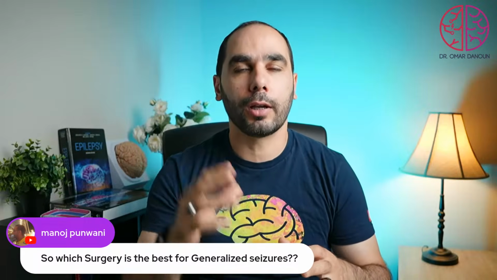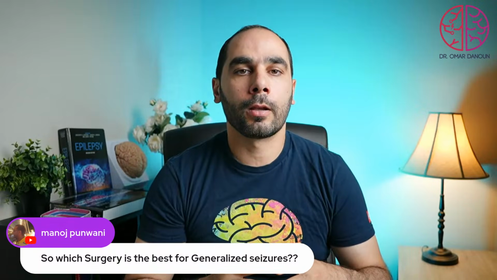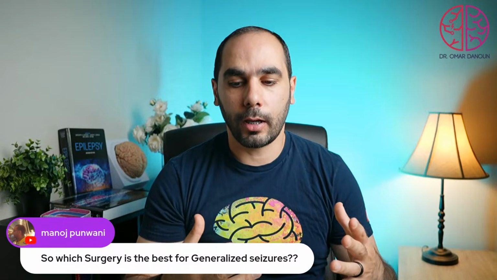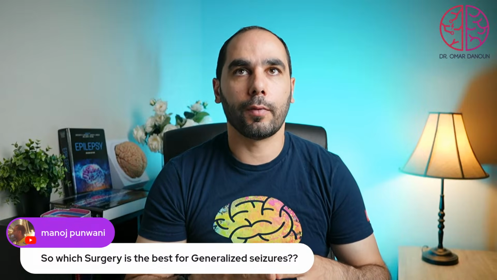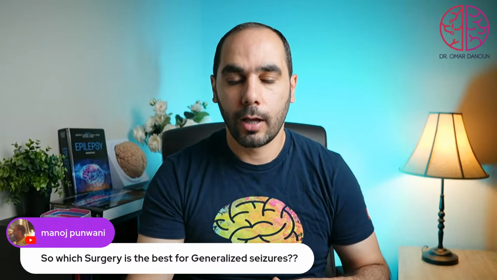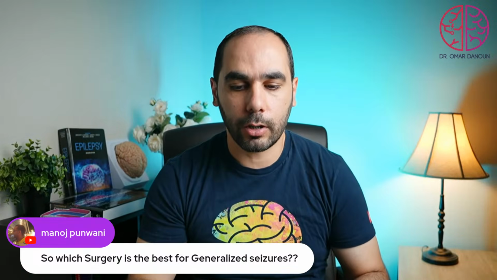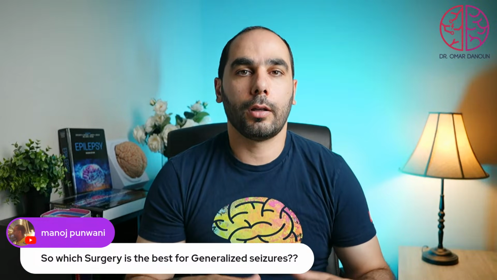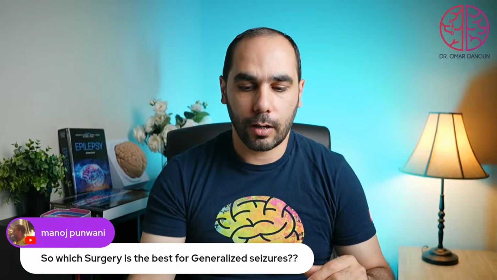If it's generalized epilepsy, we cannot take out any brain area because it is all over the brain. What we can do is give stimulation devices like vagus nerve stimulation or deep brain stimulation. There are studies now being done for responsive neurostimulation, but the results are not very promising so far.